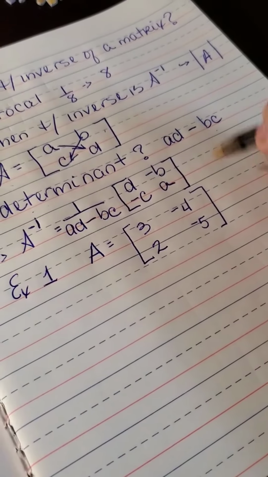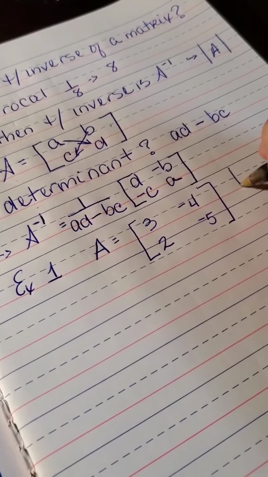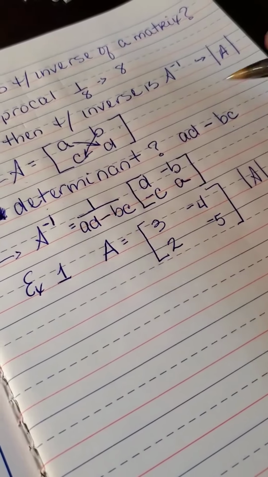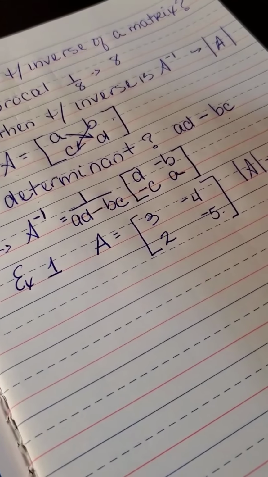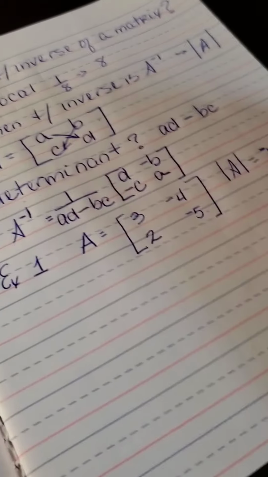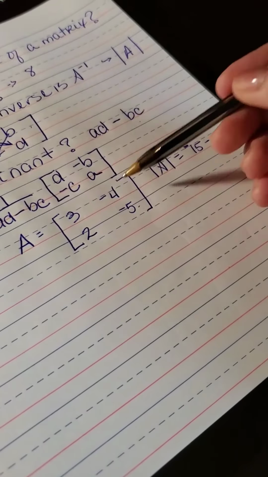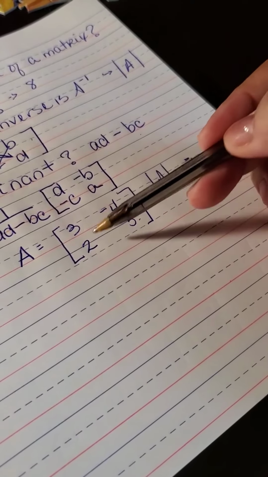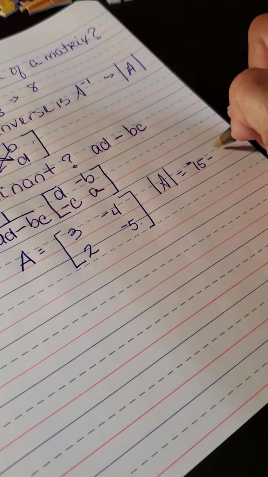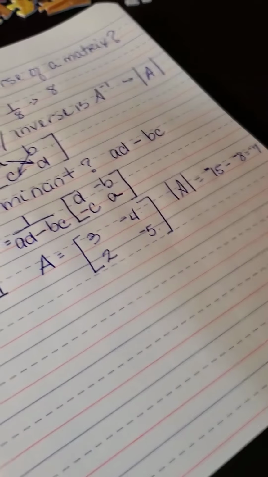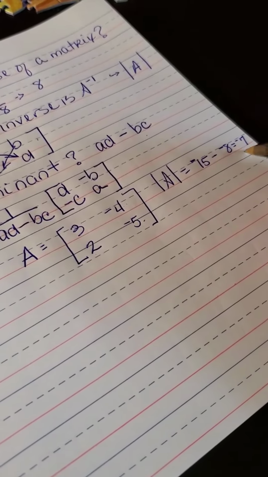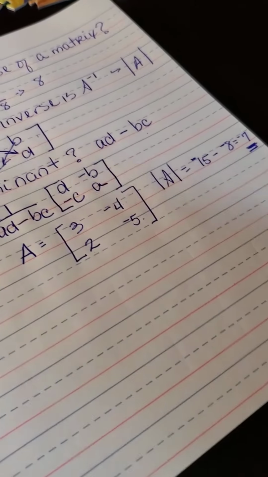What's the determinant? Determinant is A times D, which is -15, minus B times C, which is -8, which gives you -7. Okay? So your determinant is -7.